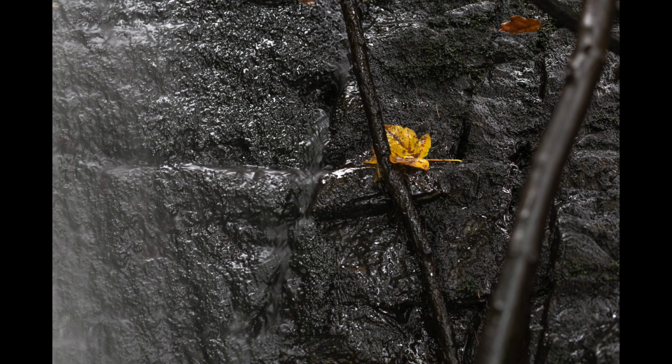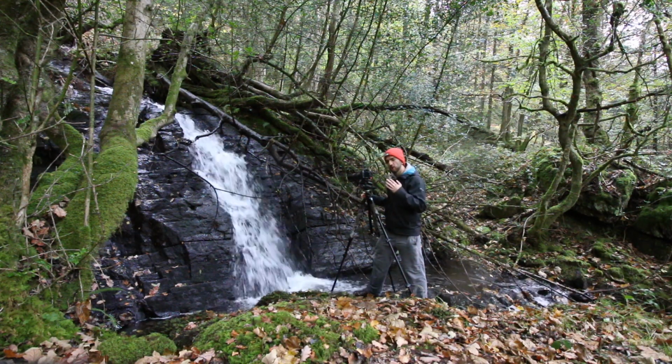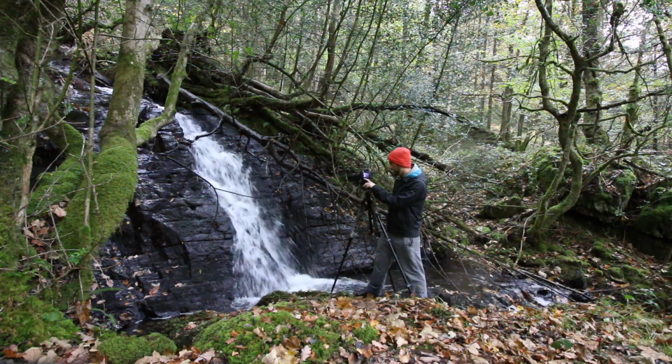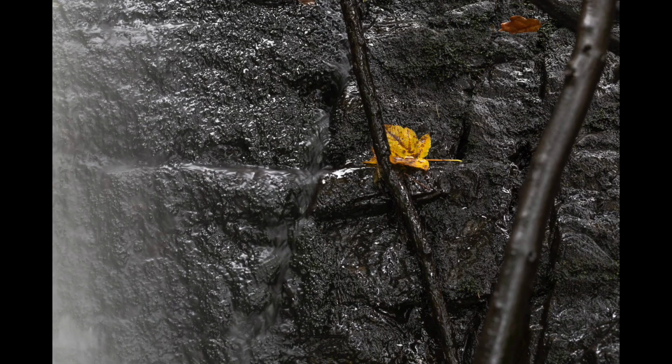You can't really tell it's a waterfall there. We'll go to F8, 8-second shutter speed. We should get more of the water coming across now. I'm getting soaked. Yeah, I quite like that. This isn't my usual style. I don't normally like this kind of thing, but it's fun to experiment. I like how the bright autumn colour is what your eye's drawn to. Then you get all the subtle details on the left hand side.